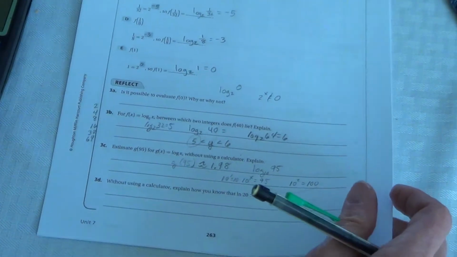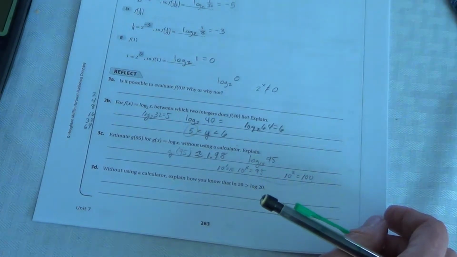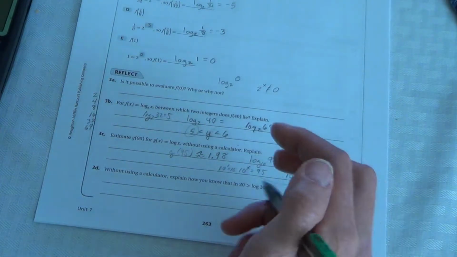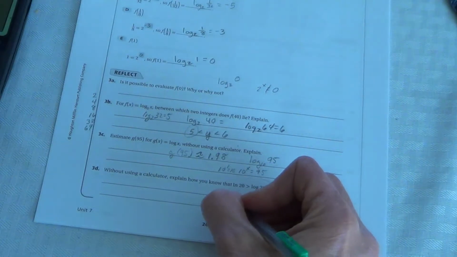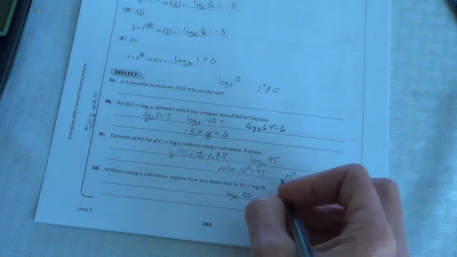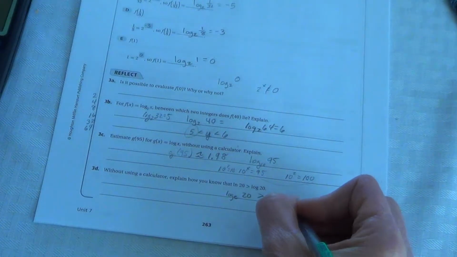Without using a calculator, explain how you know that ln 20 is greater than log 20. Well, let's go back to the meaning of it. ln 20 is log base e of 20, and just a regular log is log base 10 of 20.